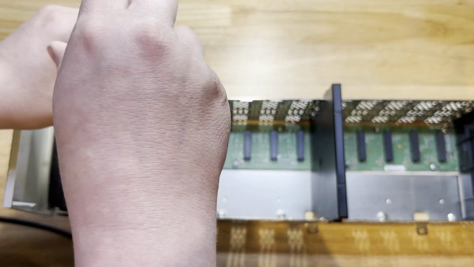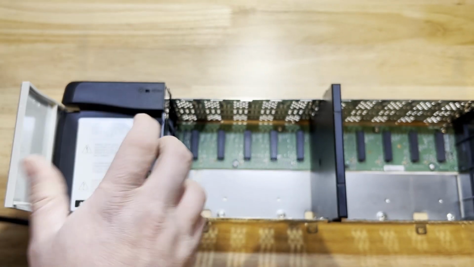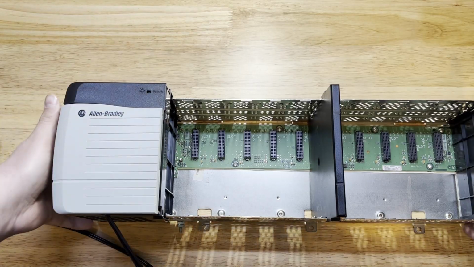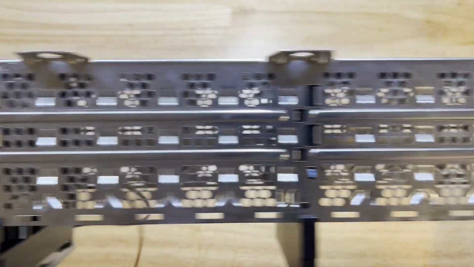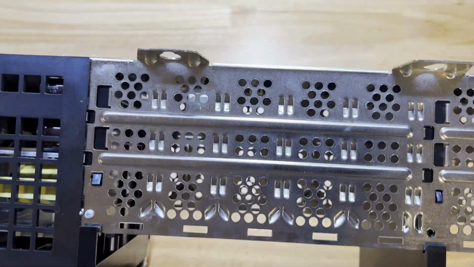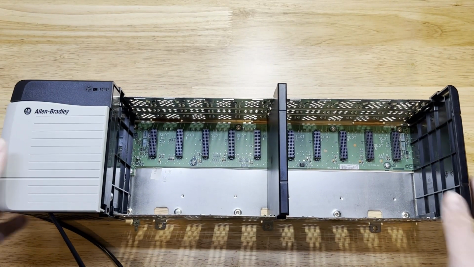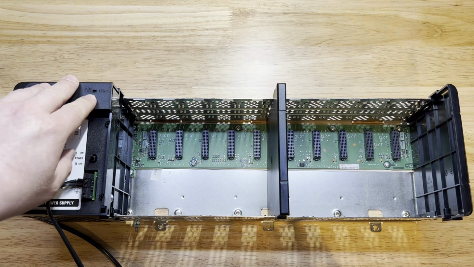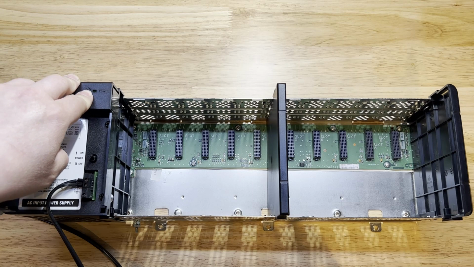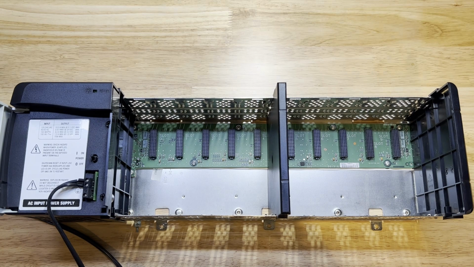This chassis is typically mounted onto the backplane of a control panel. Mount it on the wall like such. There's vent holes in the top for heat dissipation, but for demonstration purposes, we're just going to lay it here on the workbench. Now that we have our power supply attached to the chassis, go ahead and turn power on. You'll notice a green LED light up to indicate power is on. Now this chassis is ready for I/O modules.